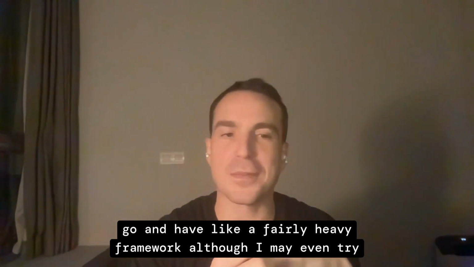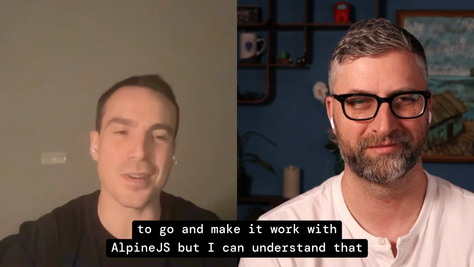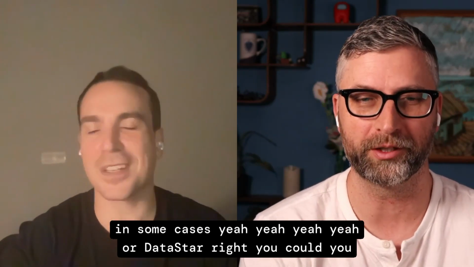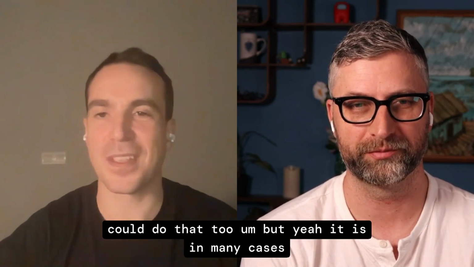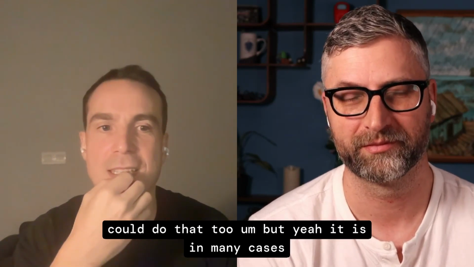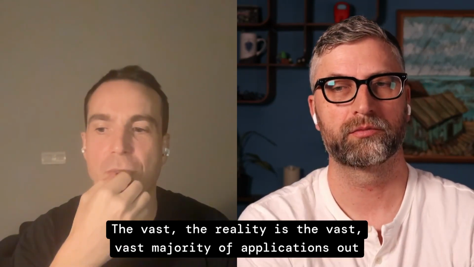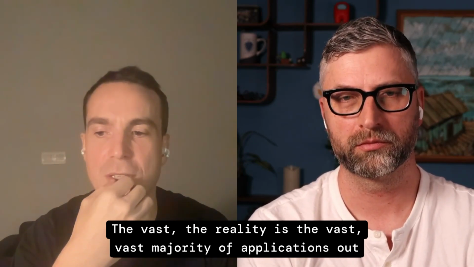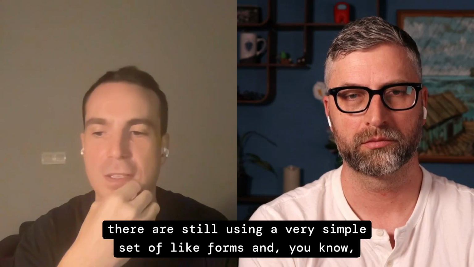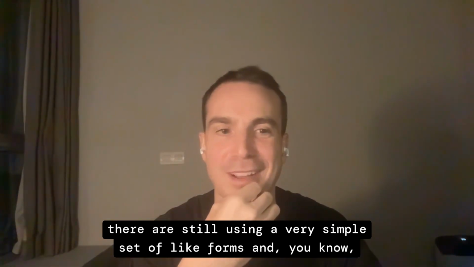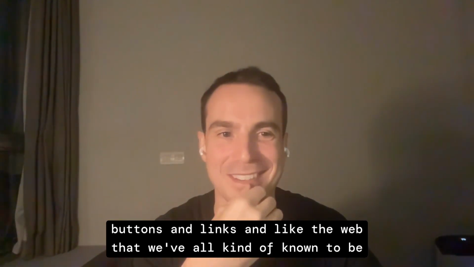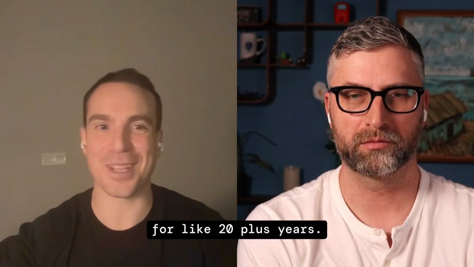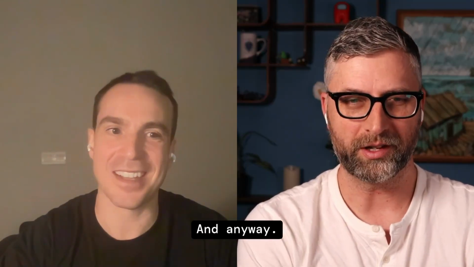Although I may even try to make it work with Alpine JS, but I can understand that in some cases. Or Datastar, right? You could do that too. Yeah, interesting. But in many cases the reality is the vast majority of applications out there are still using a very simple set of forms and buttons and links, like the web that we've all kind of known for 20 plus years. Yeah.